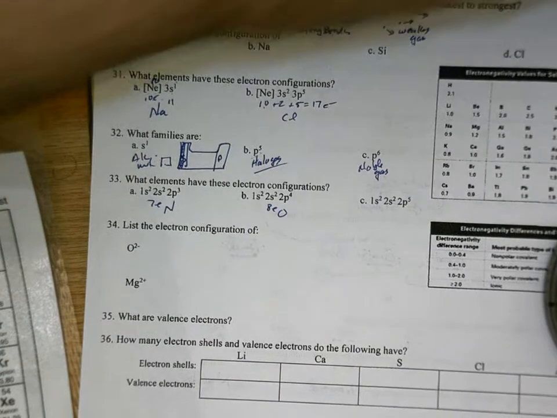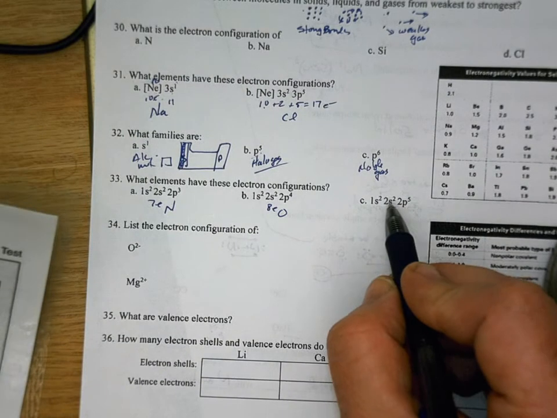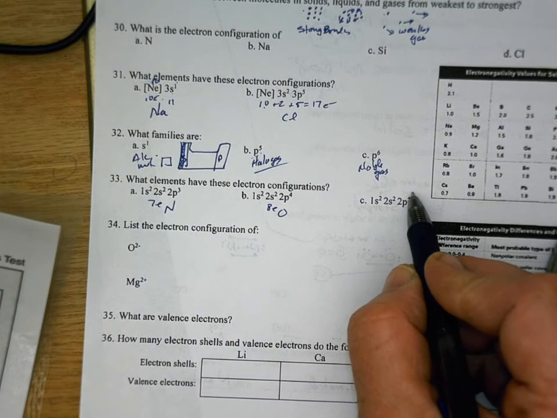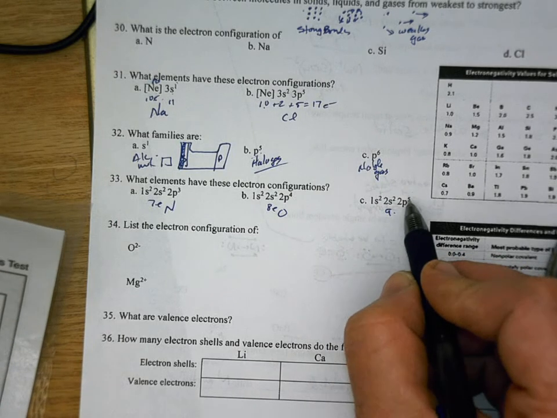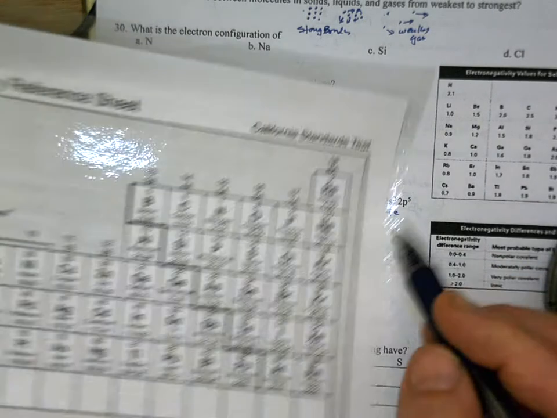And let's see, coming over here, we have 2, 4, 6, 8, 9 electrons. Let me make sure, 5 plus 9, yeah, 9 electrons. And that's going to be our friend fluorine.